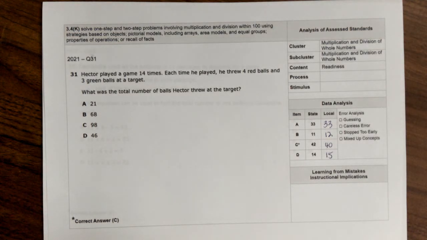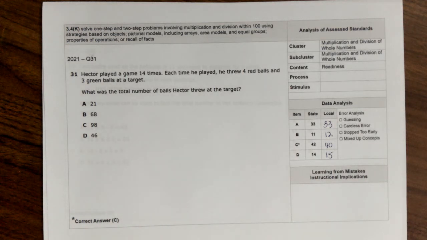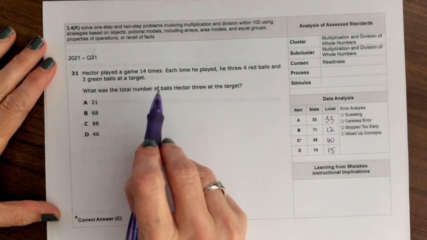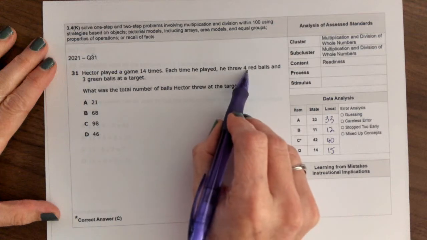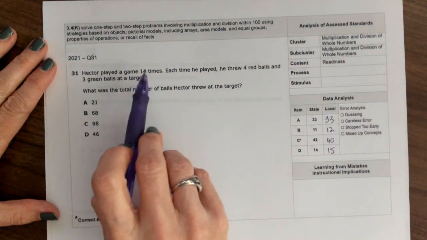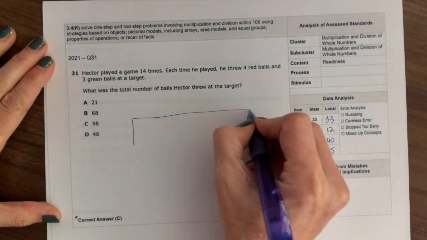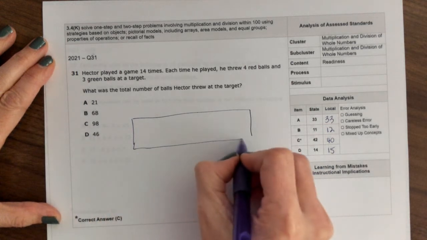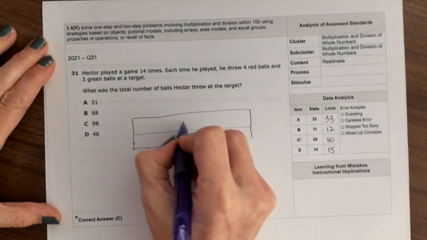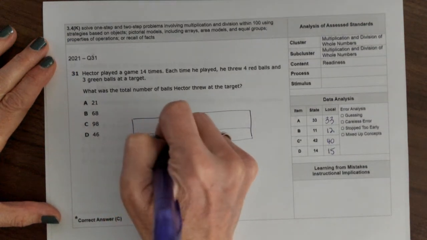The thinking involved here is, I am looking for a total, but a total of what? A total of the number of balls he threw. Well, what do I know about the number of balls he threw? Well, I know that every time he played a game, he threw 4 red balls and 3 green balls. And he did that 14 times. So I could say, I don't know the total. That's what I'm trying to find out. But I do know 14 boxes.